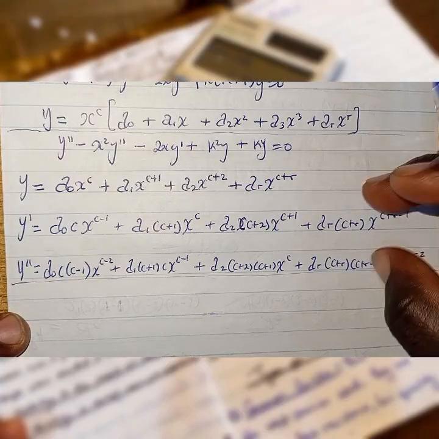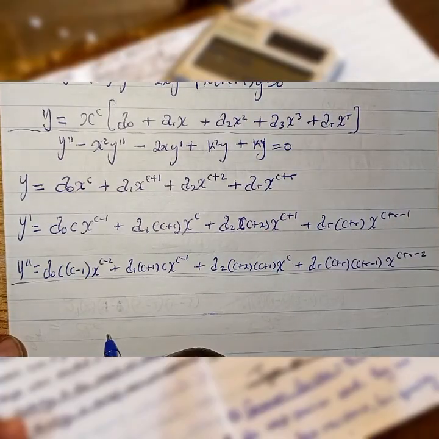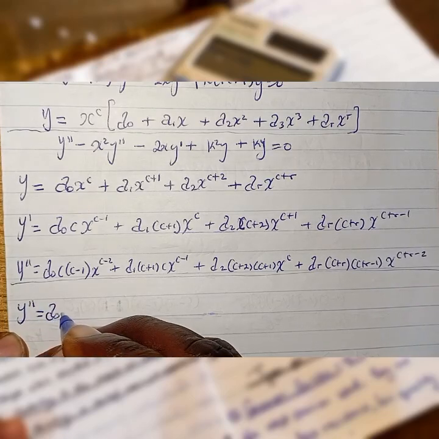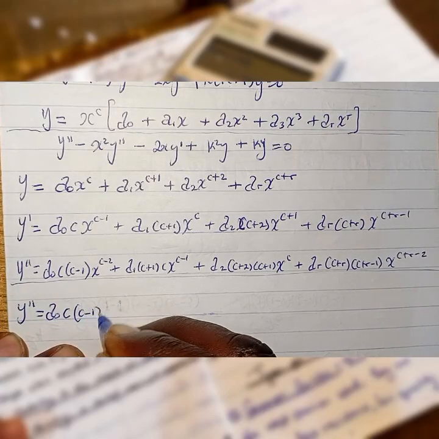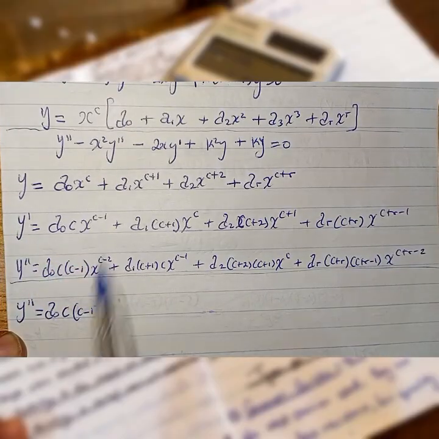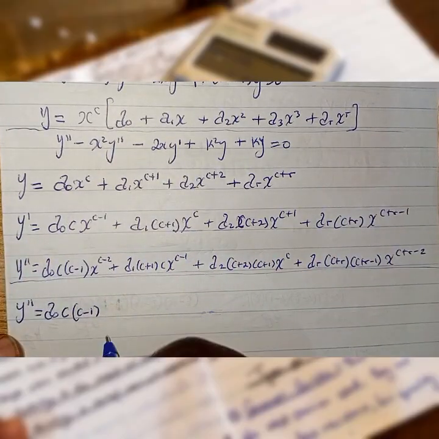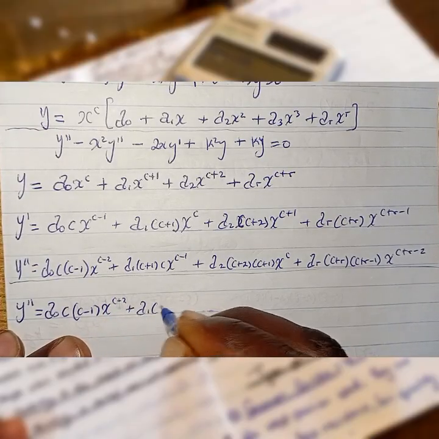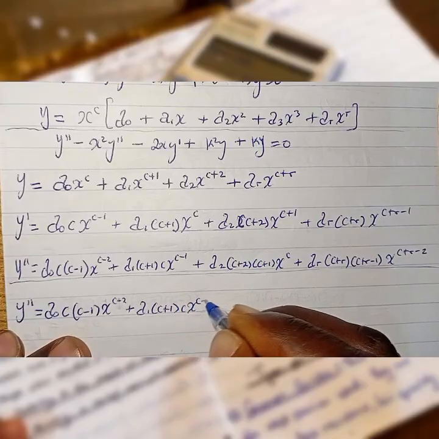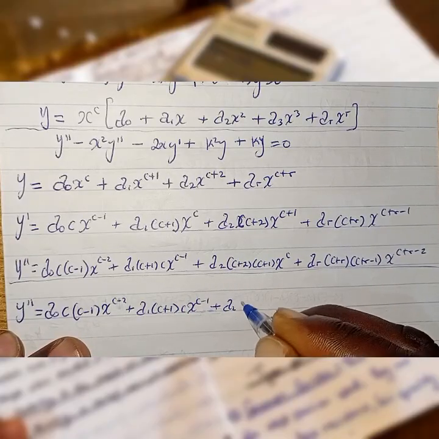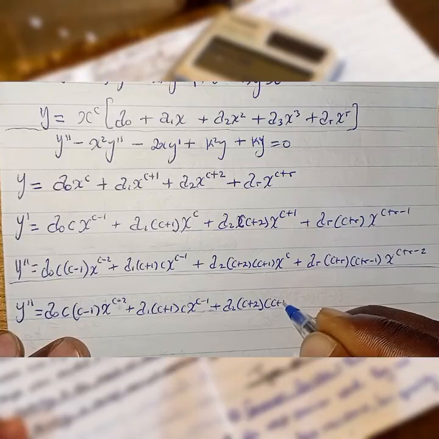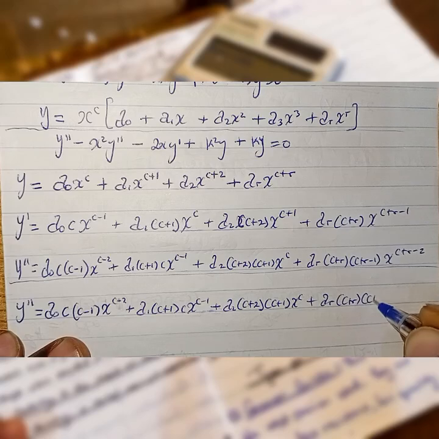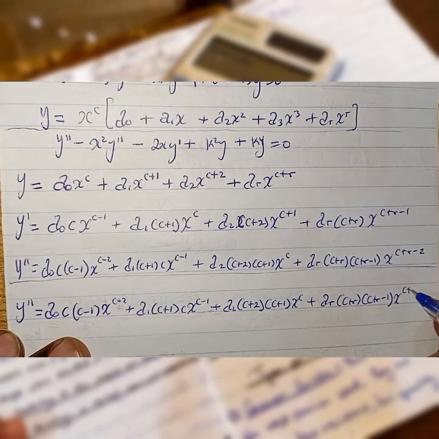Now let's substitute this into this equation. So the first one is y prime prime, which we're going to rewrite. Yes, you have to rewrite and you have to follow this order, the order of the equation. a0 c (c minus 1) x raised to power c minus 2 plus a1 (c plus 1) c x raised to power c minus 1 plus a2 (c plus 2)(c plus 1) x raised to power c plus ar (c plus r)(c plus r minus 1) x raised to power c plus r minus 2.